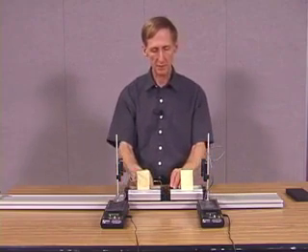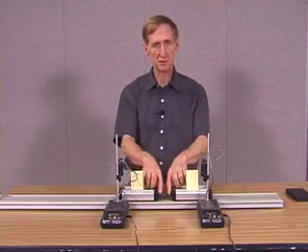And you may have noticed it was a little bit difficult to pull these apart. The reason they stick is because there's Velcro on the front of them.